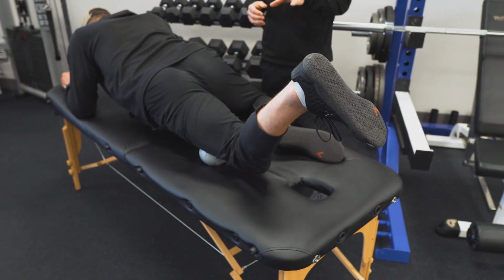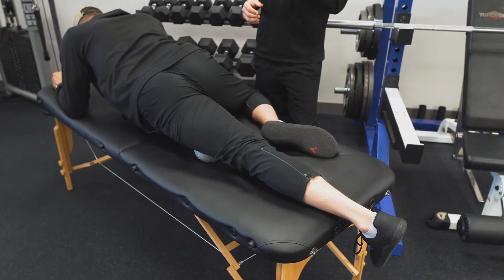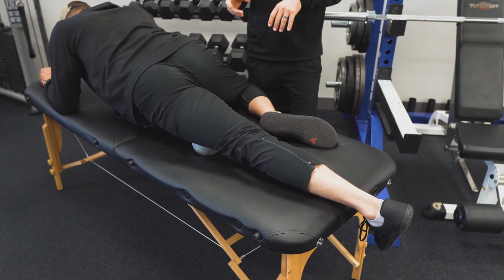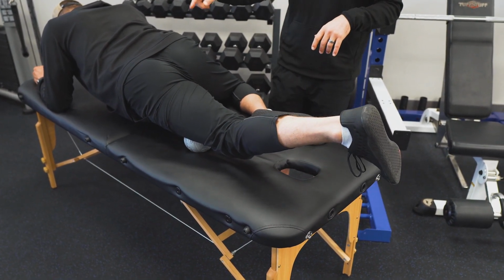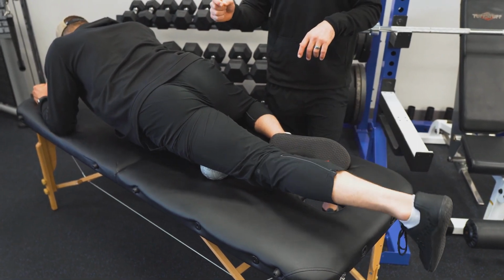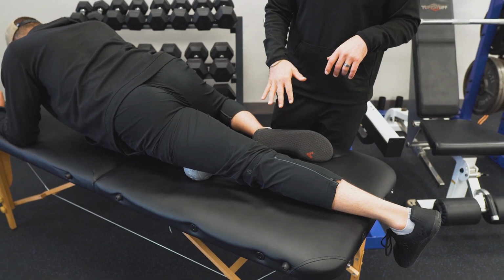At the top of that movement, he's going to breathe out, relax, and sink back down. Now, you know that you're going to only go as far in the knee bend as you can tolerate by maintaining the contraction of the glute on the same side. He's breathing in as he contracts the glute, breathes out as he lets the leg come back down.